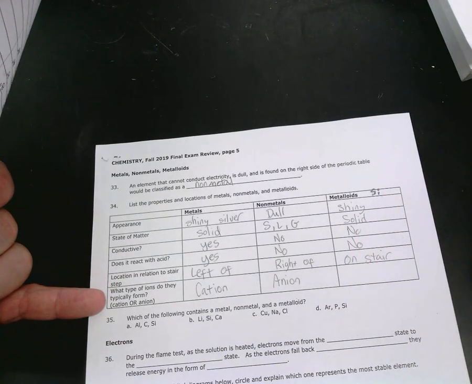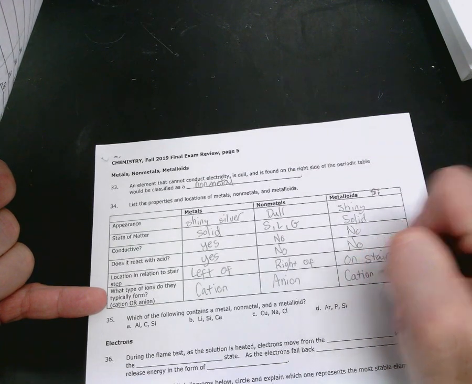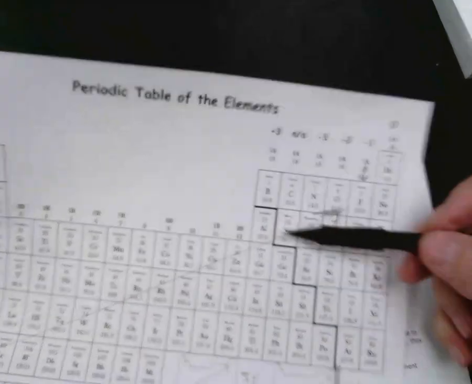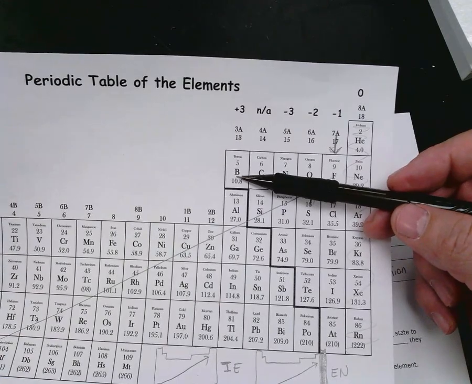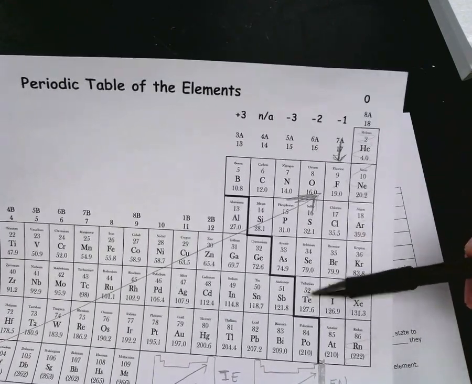And what type of ions? They can make cations or anions. Because here I have silicon. It can make plus or minus 4. Boron, which is a metalloid, is a plus. Tellurium is a minus, right?